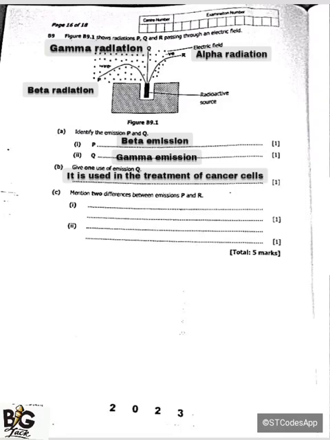So emission P is the beta emission, and emission R is the alpha emission. Here I was saying beta emission or radiation is negatively charged in nature. As a result, it is going to bend toward the positive charges. It can't bend toward the negative charges because like terminals are going to do what?